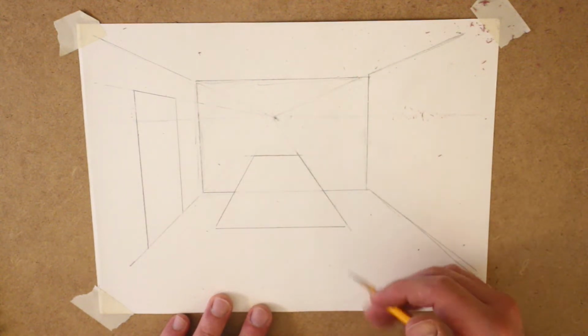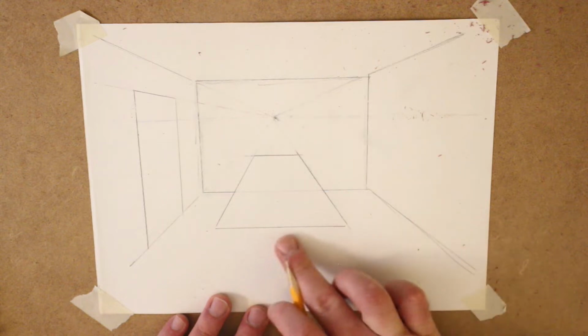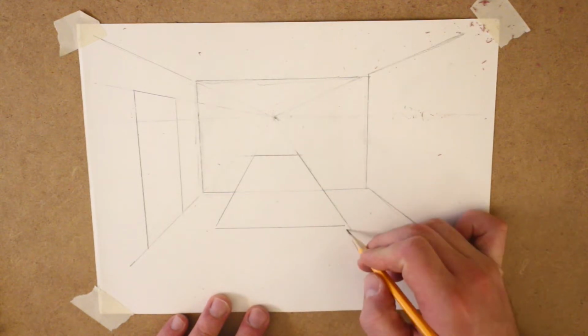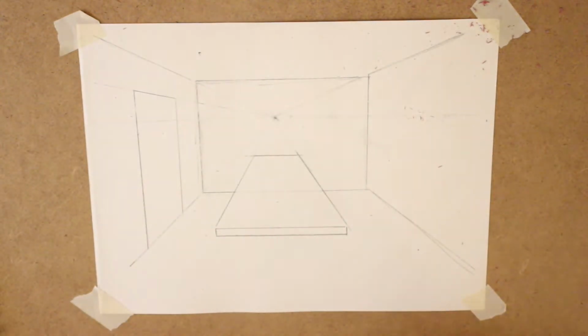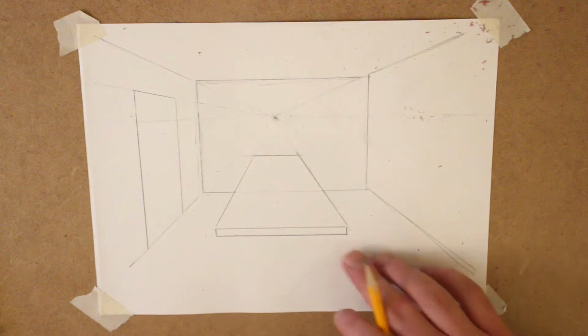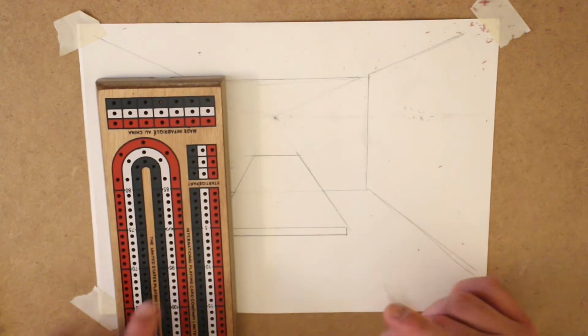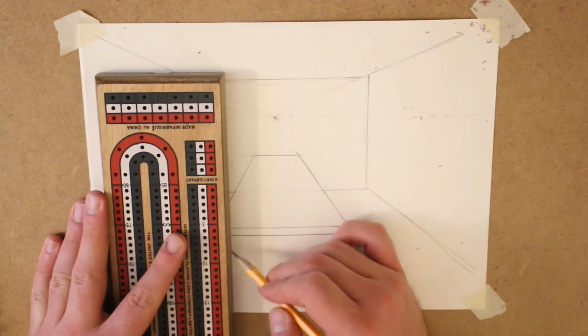So here these are going to be some vertical lines because we want to show the sides of the table here. So now we have that width of the table. Next I'm going to add some legs to our table, and with this I'm going to be using some vertical lines.